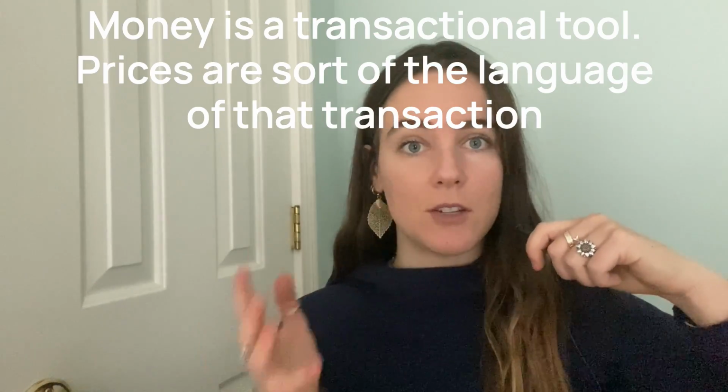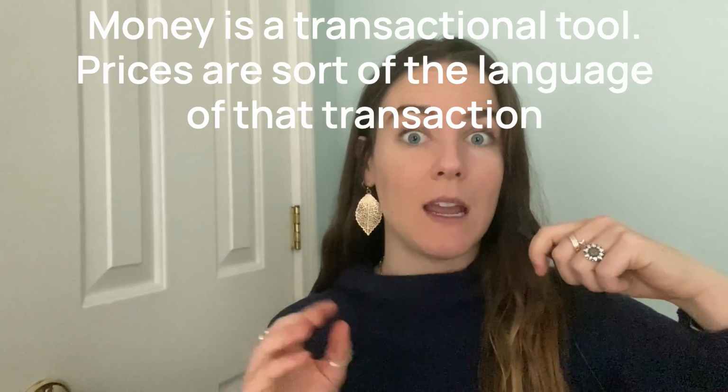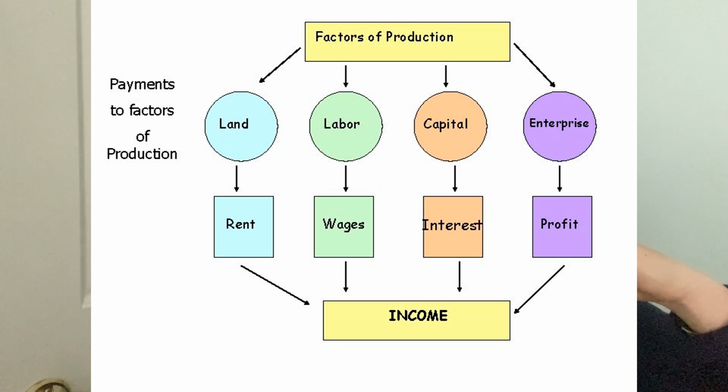So money is a transactional tool. Prices are sort of the language of that transaction. And for factors of production, land is going to be rent, labor is wages, capital is interest, entrepreneurship is profit. Prices are a signal to all of those things because they all rely on money in order to facilitate everything that they do.